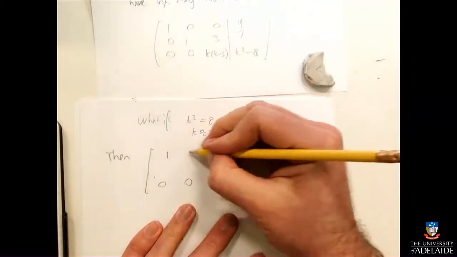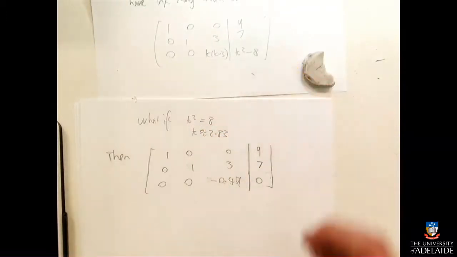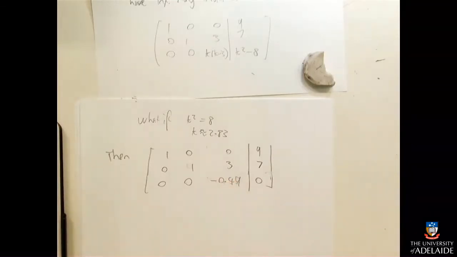to get the whole matrix, I end up with this, and I can divide by that number and make a 1 in this position, and I get a unique solution after all.